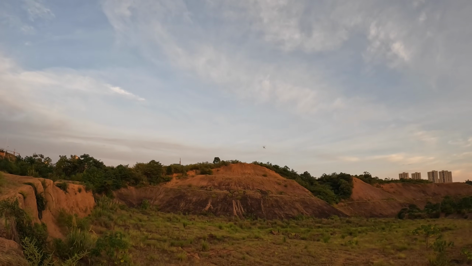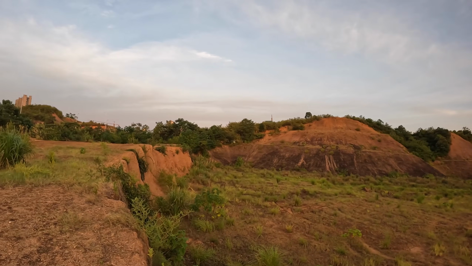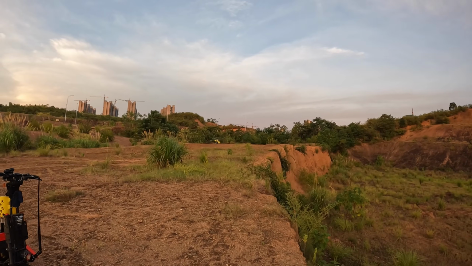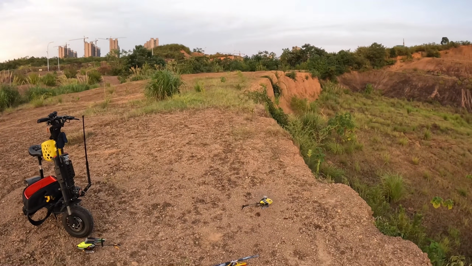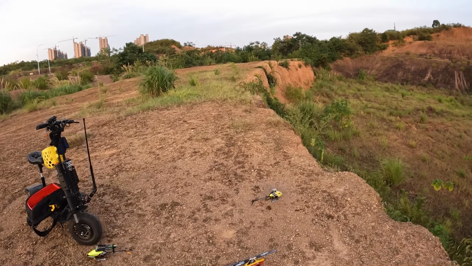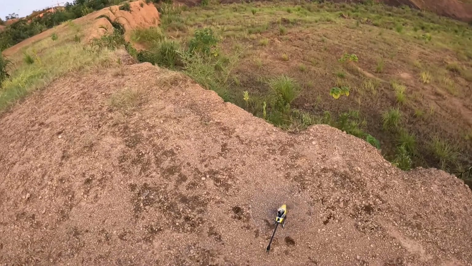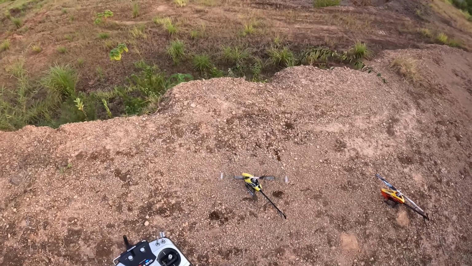Alright, I'm going to land the M2 EVO because I need a little bit of light to fly the Goosky S2. This was the M2 EVO, people. Very nice and locked in flight. I haven't changed any more settings on this helicopter. So far it's running complete stock settings, as it came from the factory.